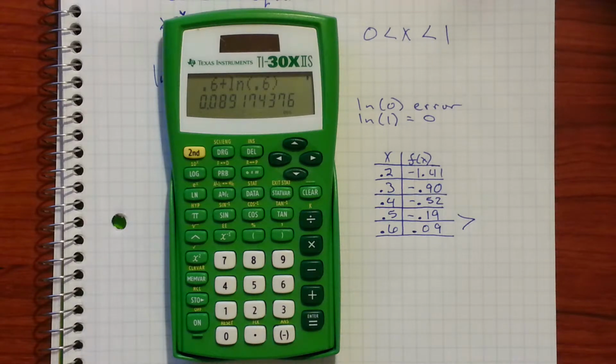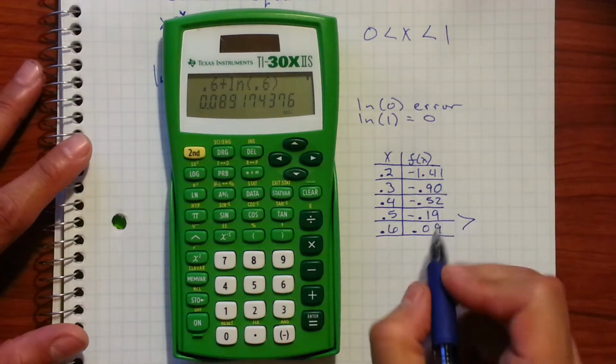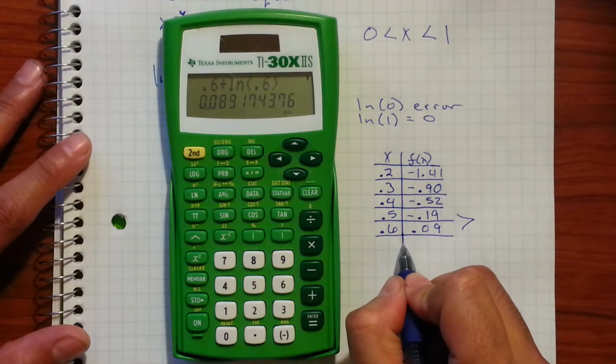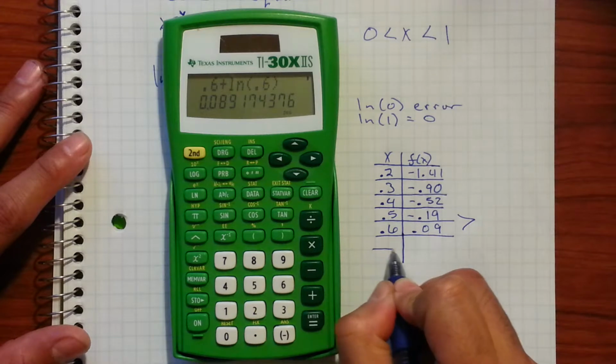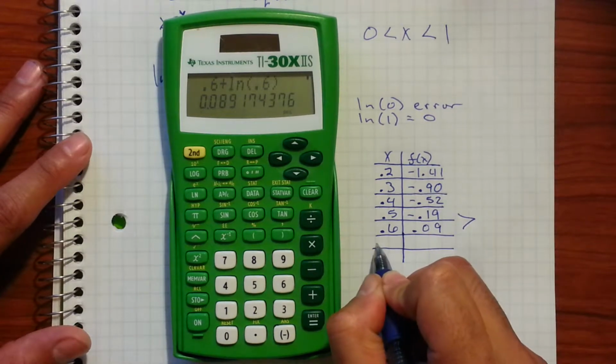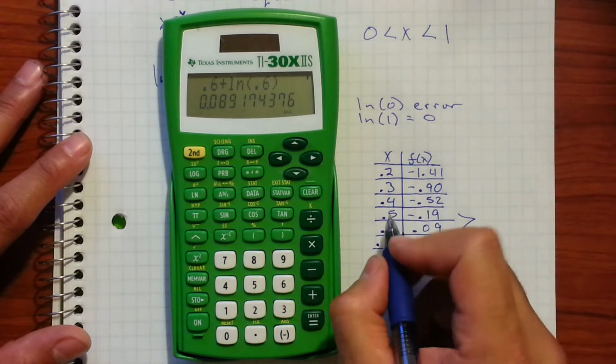So we need to go through and we're going to try and find this to 2 decimal points. So I know I'm going to have somewhere in between there, and I know it's going to be 0.5 something. So let's take a look. I'm going to have, let's say, 0.54.